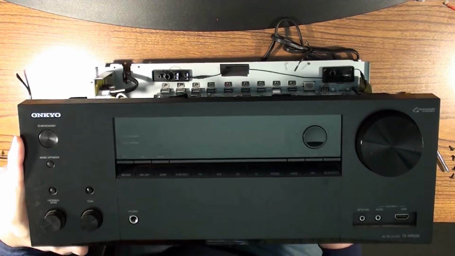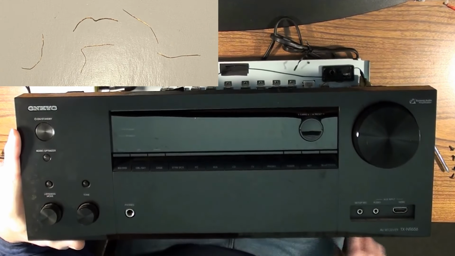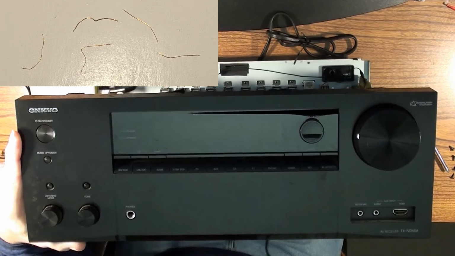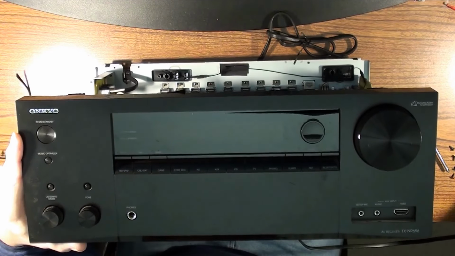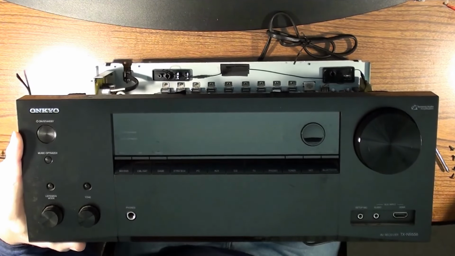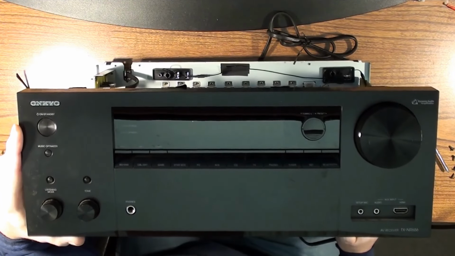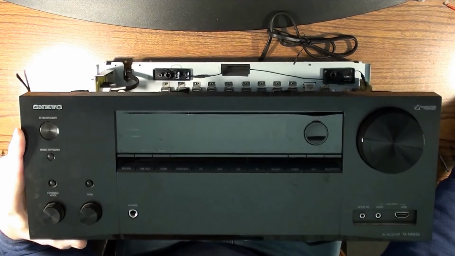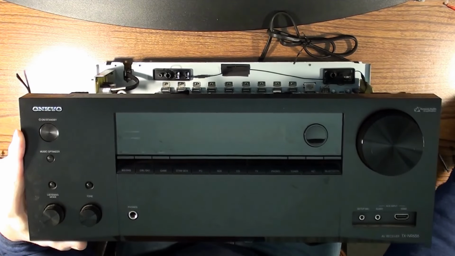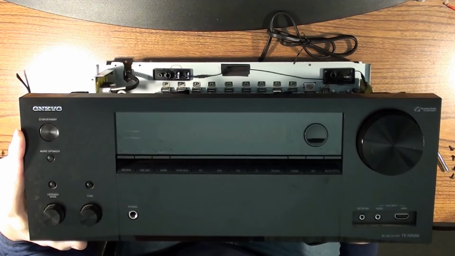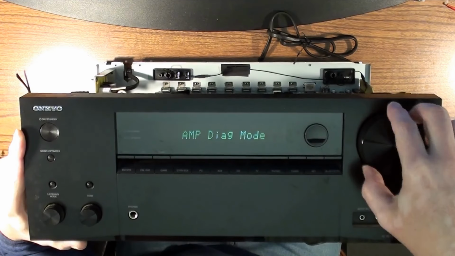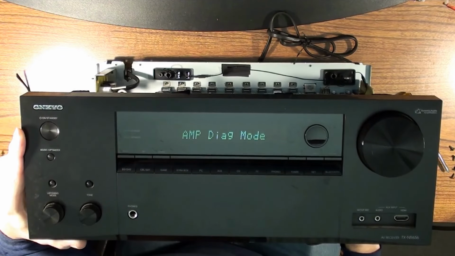Alright, here's a picture of all the culprits that were in there. Now I'm going to plug this in just to see if it did anything. If not, then we know we got to dig into some more troubleshooting. Let me turn it on. I got it plugged in. Let me turn it on. Volume. Nope. It's going to go through its tests. Let's see what it comes up with.